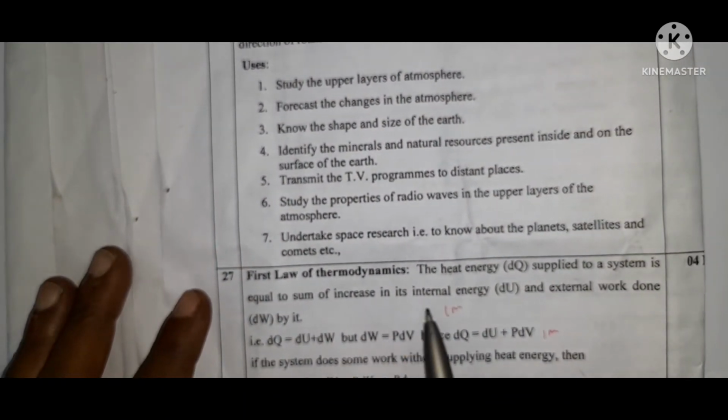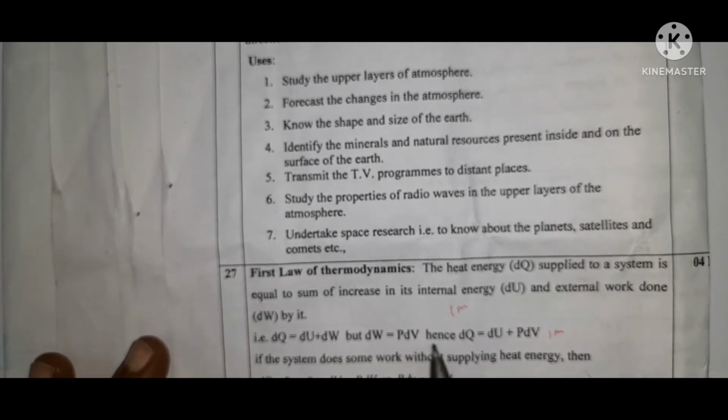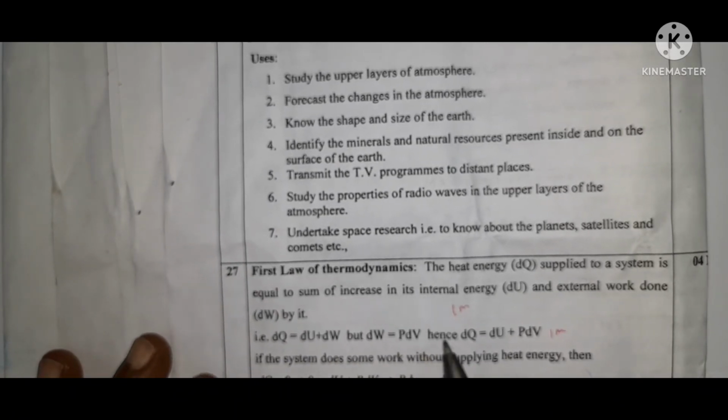So first law of thermodynamics: heat supplied to the system is equal to the sum of increase in internal energy du and external work done dw by it. You can write this mathematically: dq is equal to du plus dw, but dw is equal to pdv. You can also write nRdT. So dq is equal to du plus dw, that is pdv.